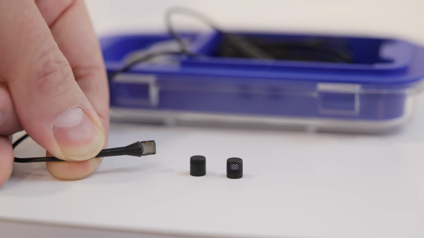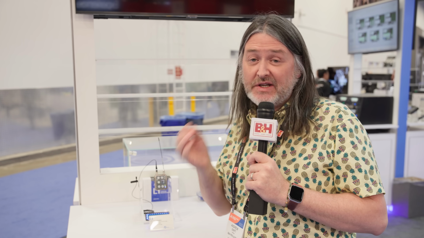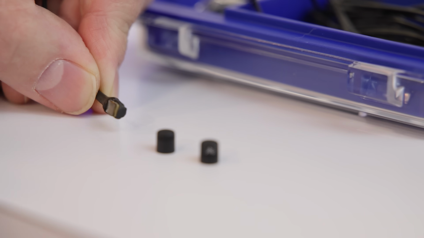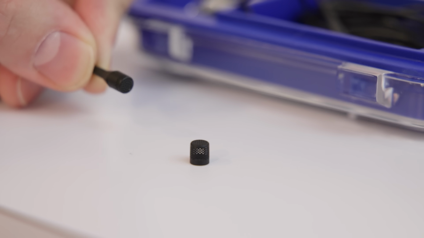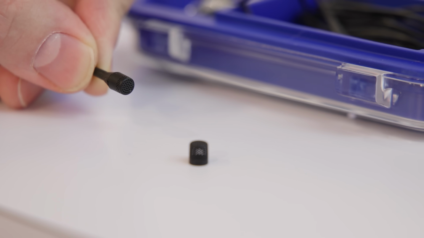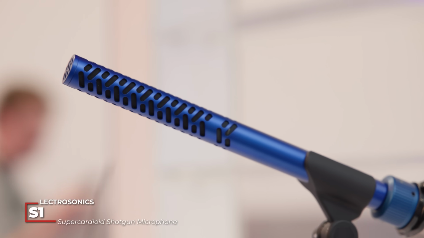Tuning wise, the L1 comes with two caps that sort of change the flavor of the mic a little bit. The standard one features a slight lift between 8K and 20K of maybe a couple of dB, while the second cap has a more drastic boost, more like 6 dB between 10K and 14K, and the use case for that would be if the mic is hidden under clothing. And the standard cap that comes with the L1 is designed to be a very, very close match to the new S1 supercardioid shotgun microphone.